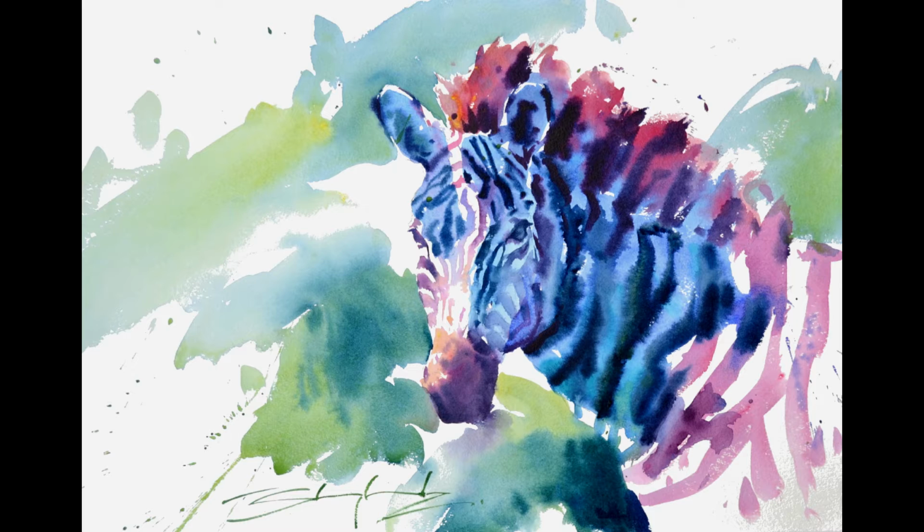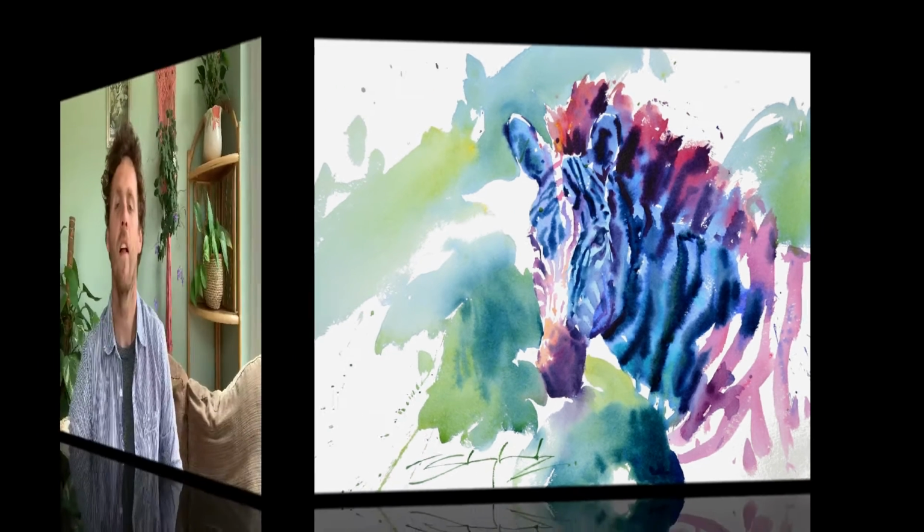Lighter in the light areas, obviously, much cooler in the shadows, purposely much warmer in the lights, and then in the shadows I've worked much more wet into wet, which has created those soft fuzzy edges, and then where the markings are in the light I've worked wet over dry, so we get more definition, all the time playing with those principles.